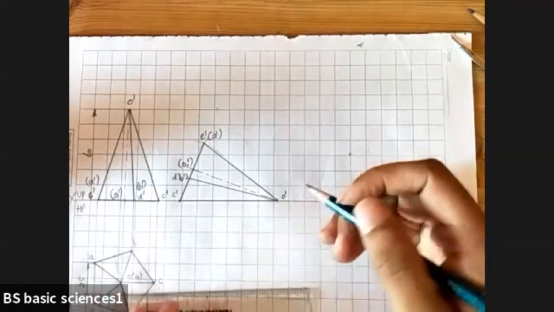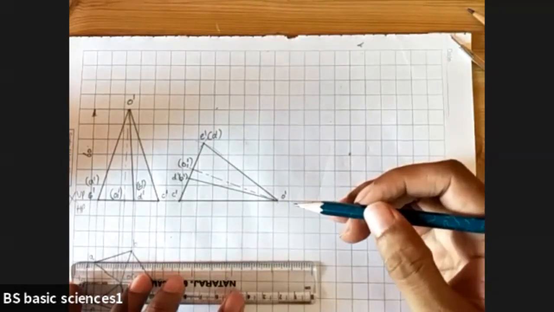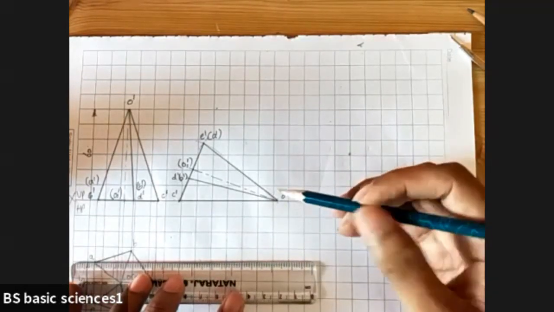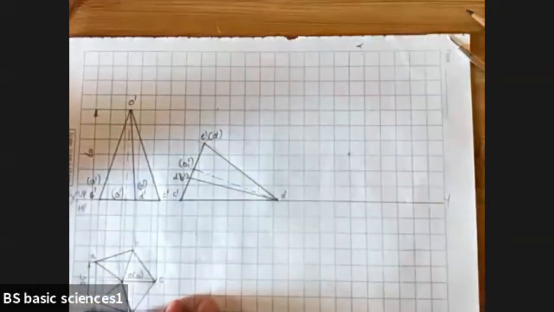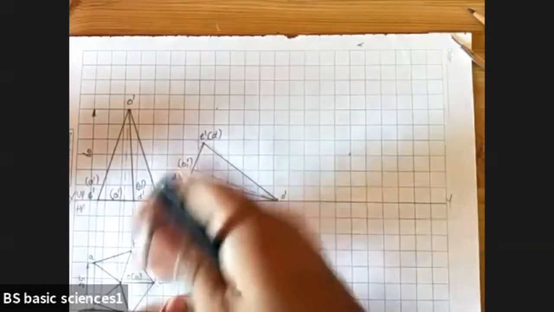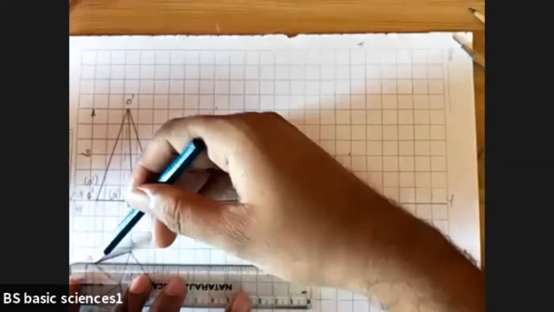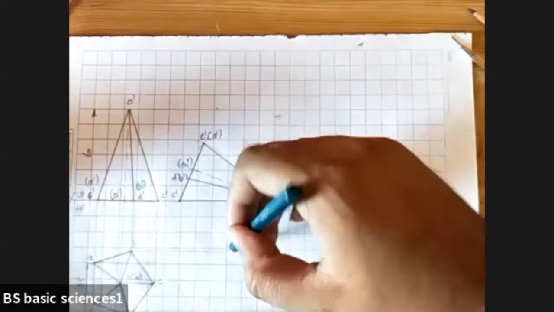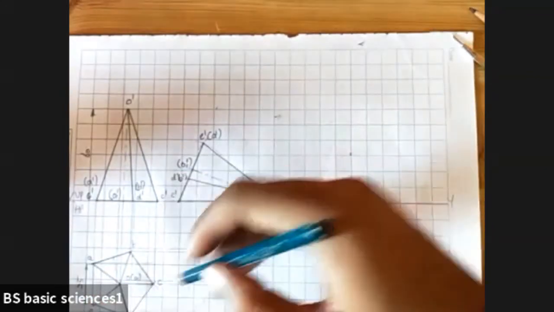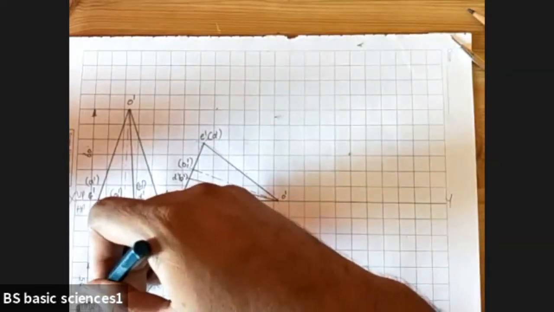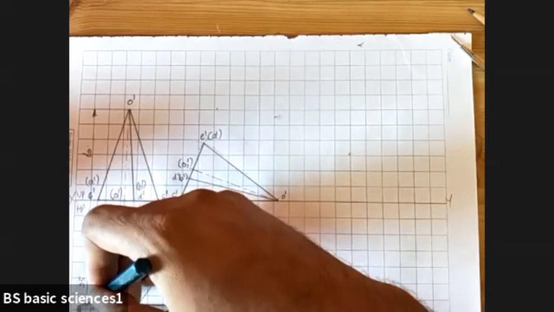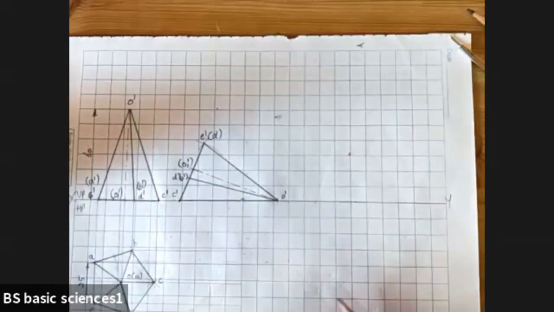The same procedure. First extend the base. For the top view, from the point A, I'll be extending it. Just draw a parallel line, a perfect parallel line. I'm extending the line from the point A. Again, I'll be extending the points B, C, D, and E. You're supposed to draw parallel lines. These lines should be parallel.